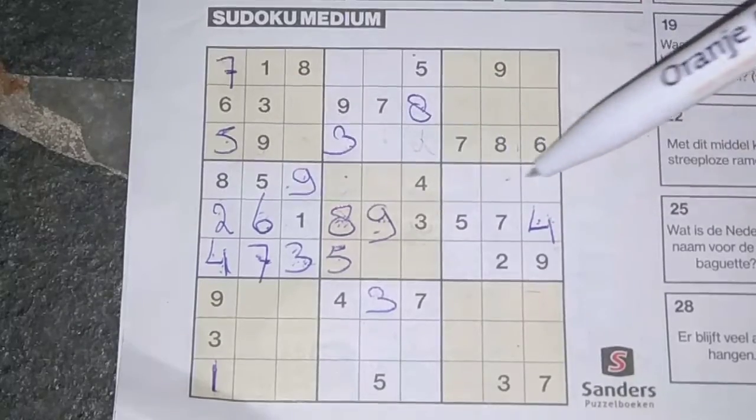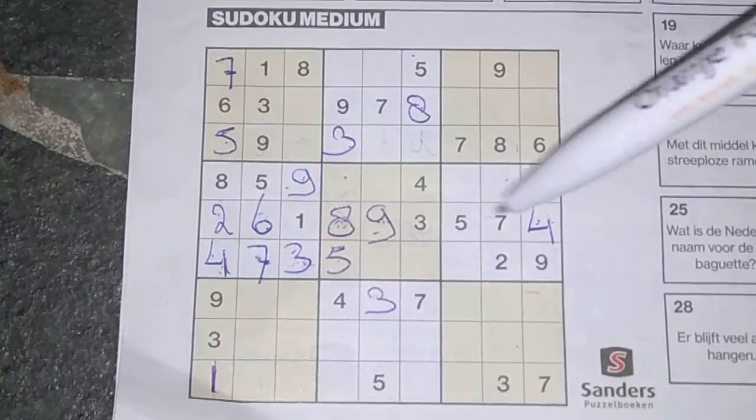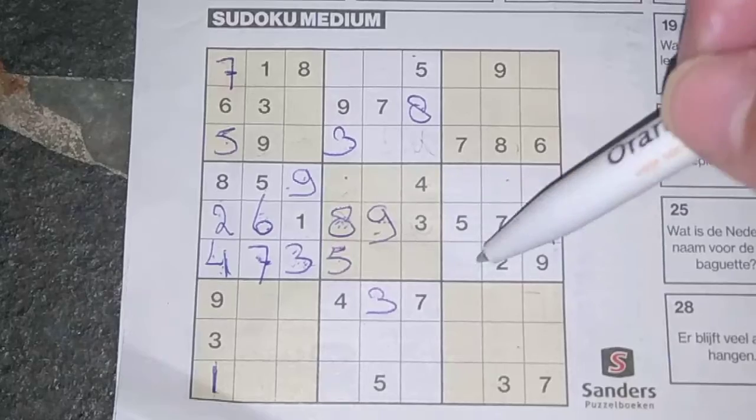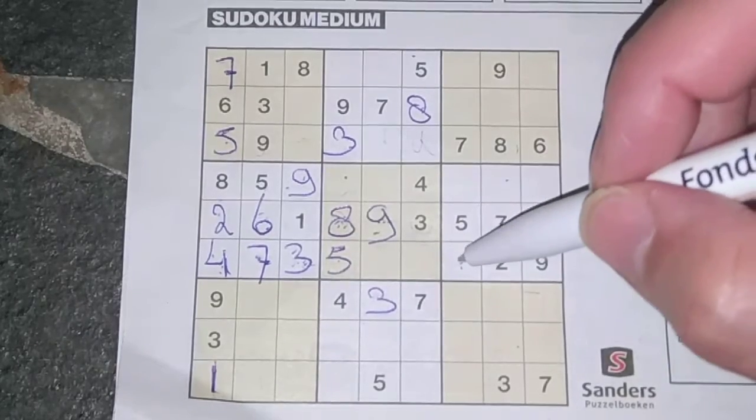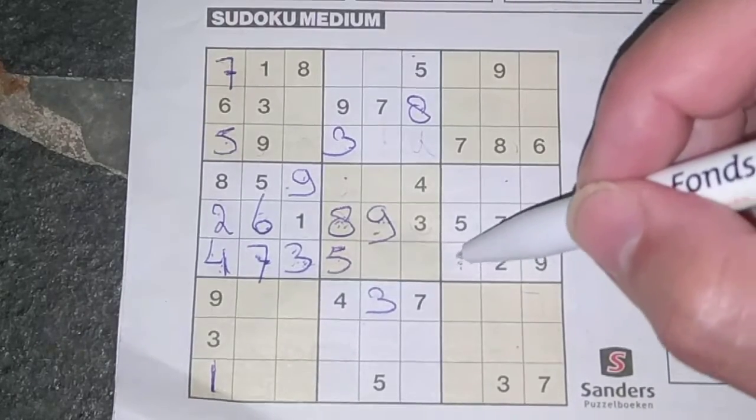8 in this row, 8 in the middle row. So in the row below, the only box left for the 8 should be this one.